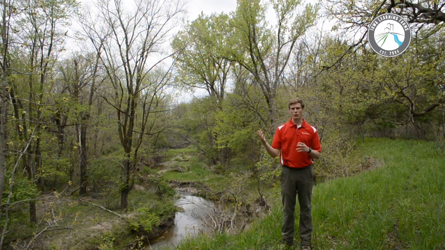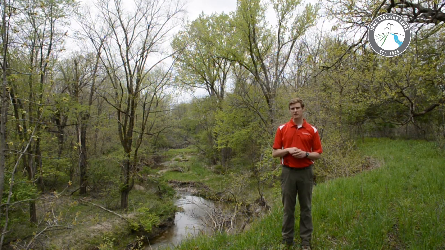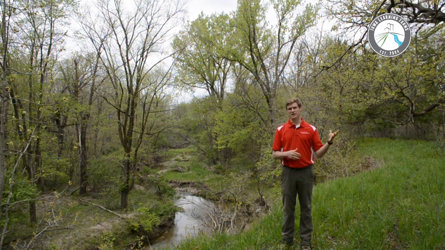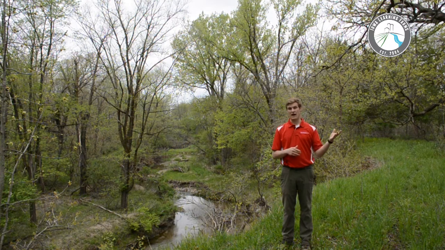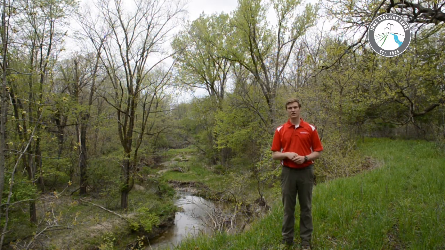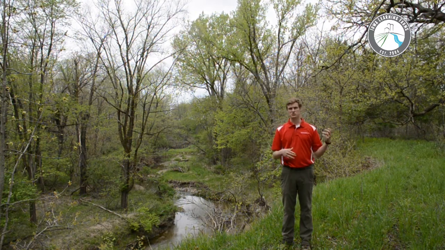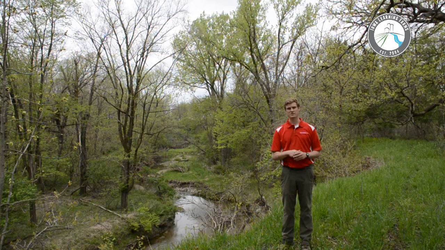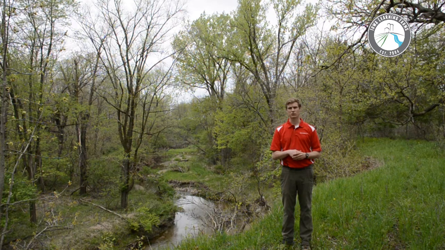While we've been exploring out here, we've seen a lot of other wildlife and signs of wildlife. We saw a nest of a Baltimore oriole left over from last year. We saw an actively nesting red-tailed hawk. We saw a crow's nest. We saw swallows starting to construct their nests in the steep eroded banks in one of the meanders that we were exploring earlier.